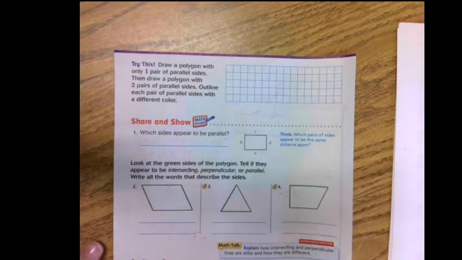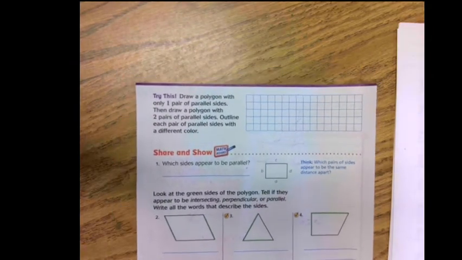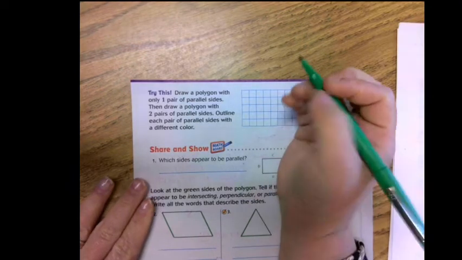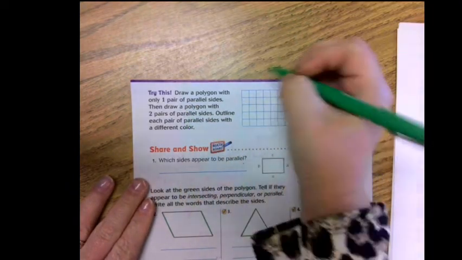All right, it says draw this. Draw a polygon with only one pair of parallel sides. Then draw a polygon with two pairs of parallel sides. Outline each pair of parallel sides with a different color. Okay, so I'm going to start with, I want to make sure y'all can see on the screen the difference in my colors. Okay, so my first shape they want me to draw, they only want one pair of parallel sides.